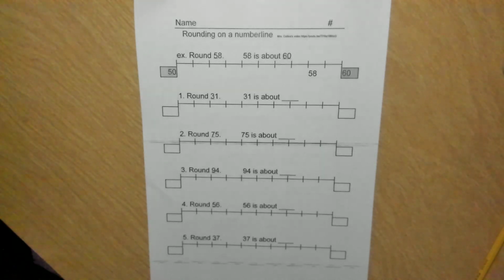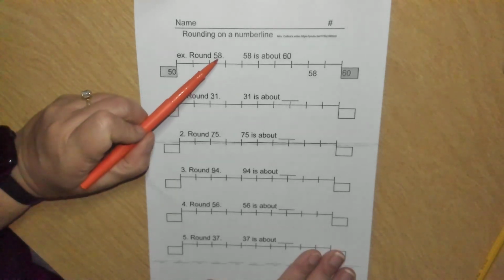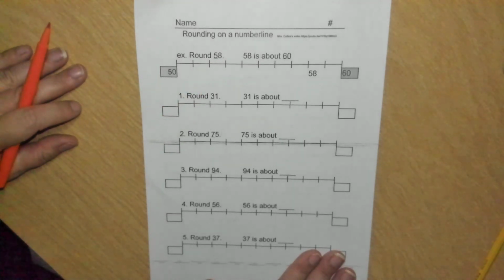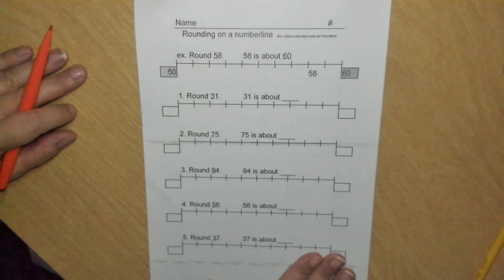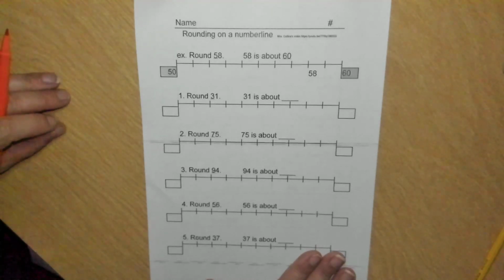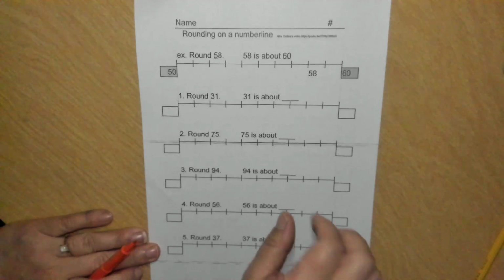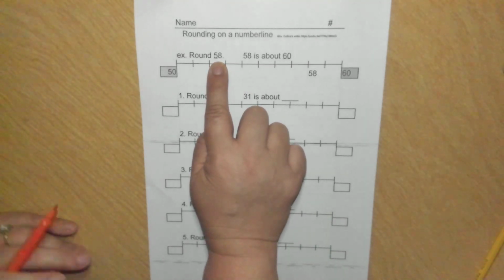Today's lesson is rounding on a number line, and all of the problems on this sheet will be rounding to the greatest place. When I say the greatest place, I mean the number all the way to the left. Whenever you're asked to round or estimate and it doesn't give you directions like round to the tens place or the hundreds place, you always go to the greatest place.